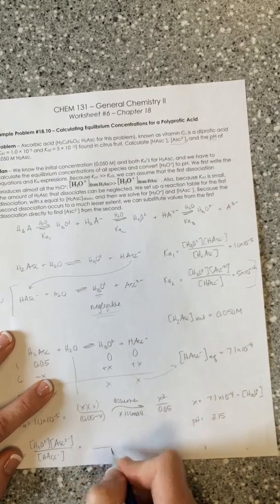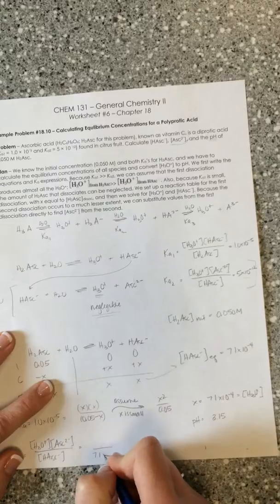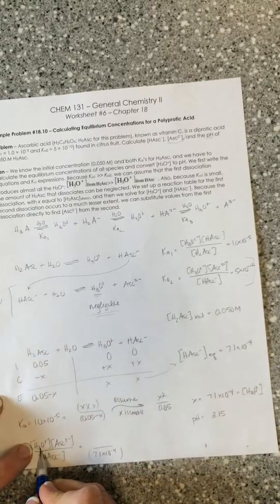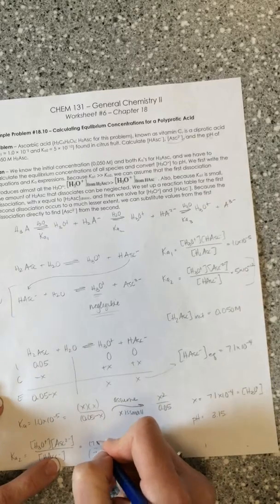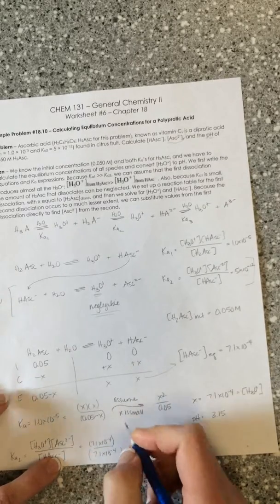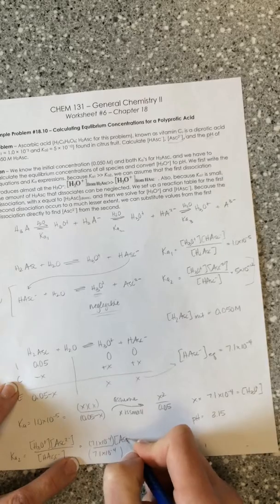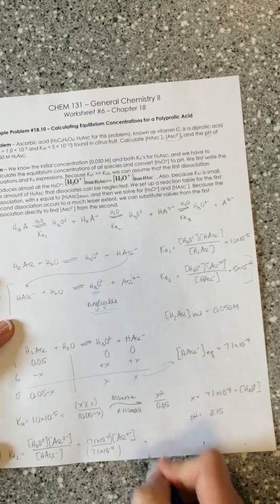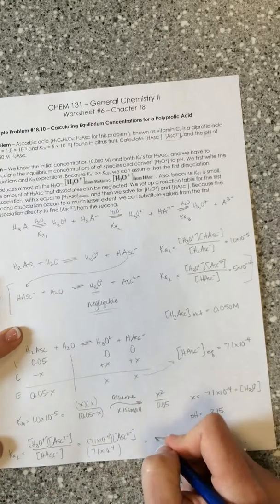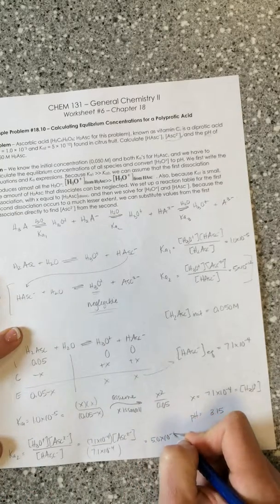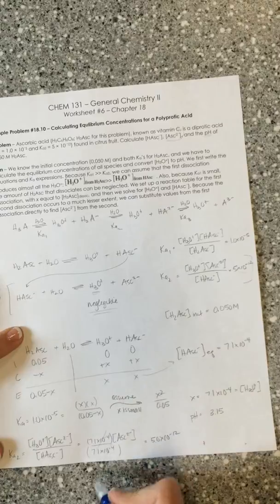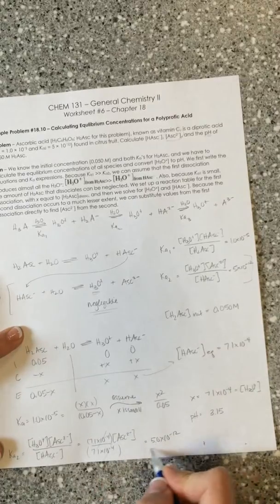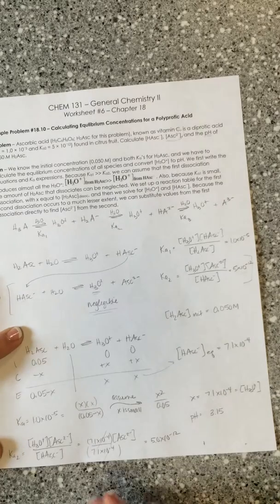So that's going to be 7.1 times 10 to the minus fourth. We said our H3O plus concentration is going to be 7.1 times 10 to the minus fourth. And what we want to solve for is our Asc2 minus concentration. We know that this is equal to Ka2. So hopefully you see that those cancel. And our Asc2 minus concentration is basically equal to the equilibrium constant.